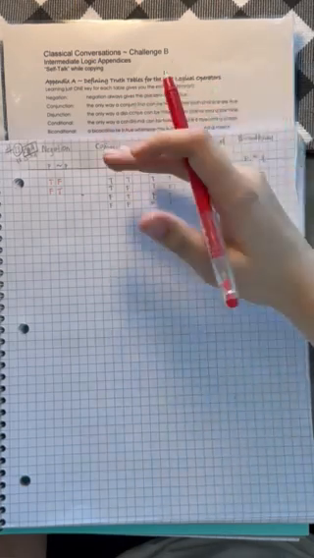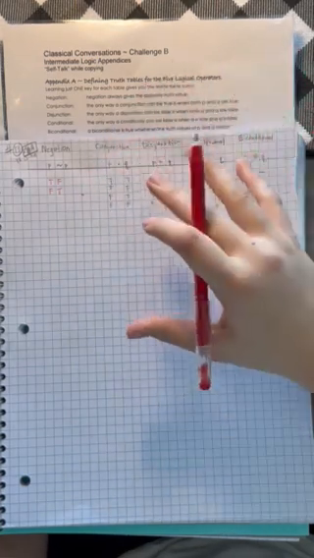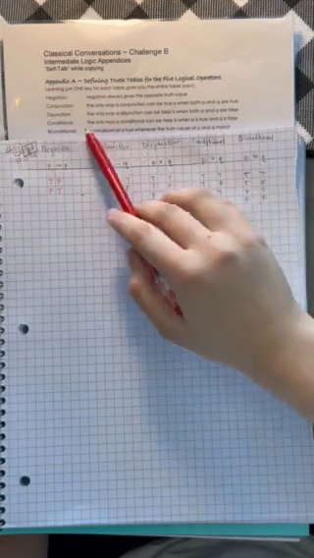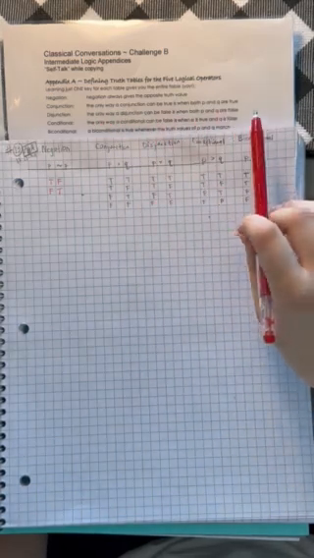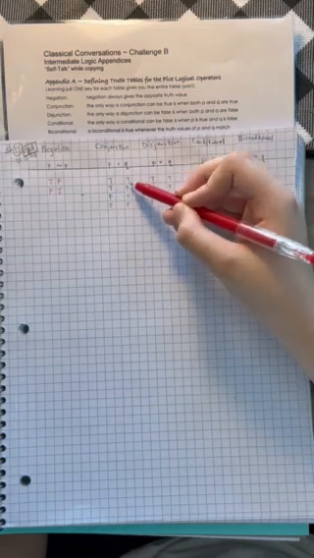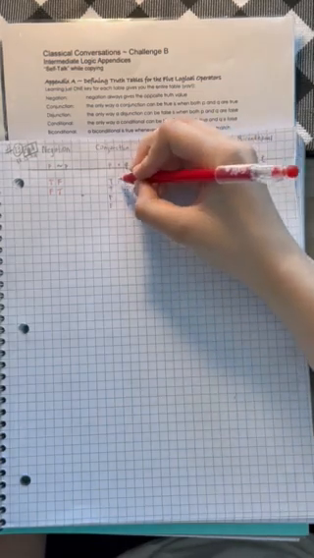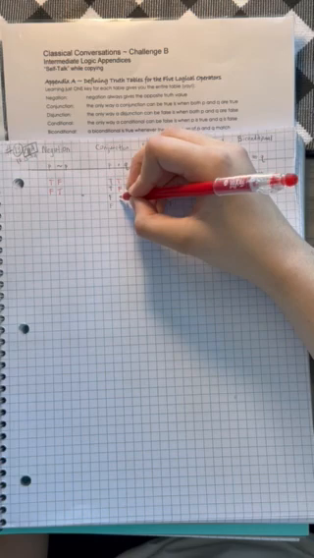So instead of trying to memorize 4 different letters and order them in the right order, you can just memorize this sentence. The only way a conjunction can be true is when both P and Q are true. So P and Q are both true, which means it's going to be true. And then everything else will just be false.